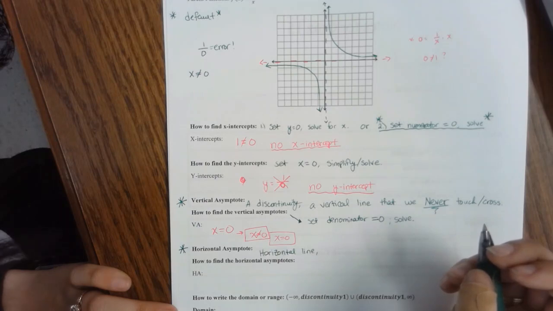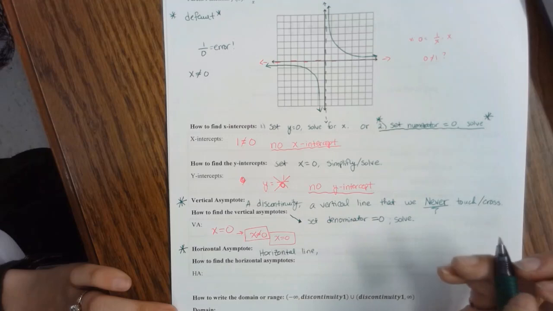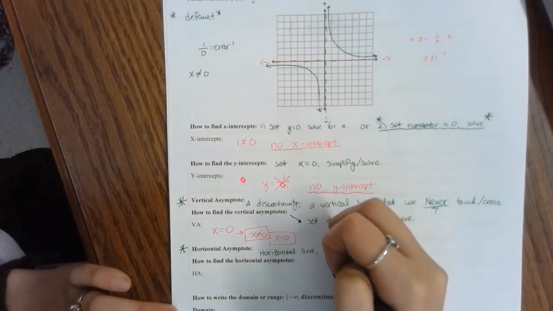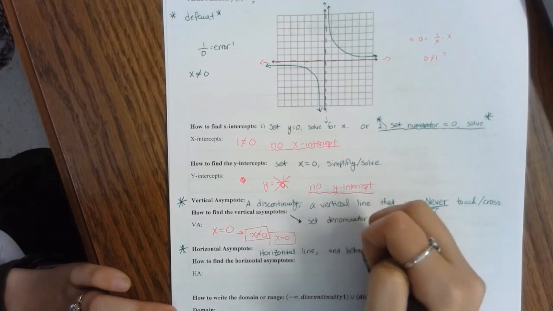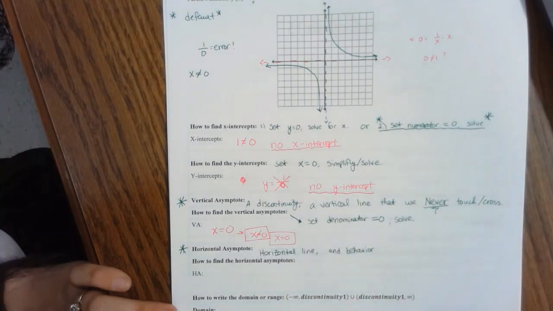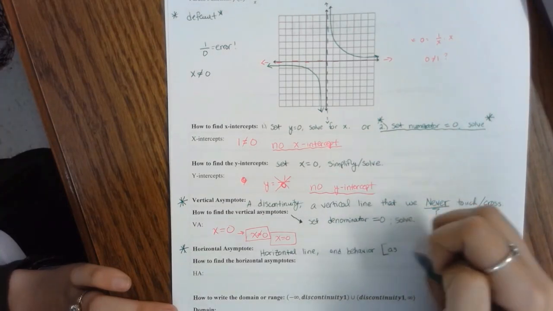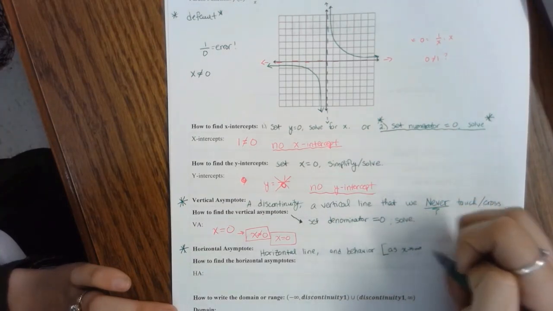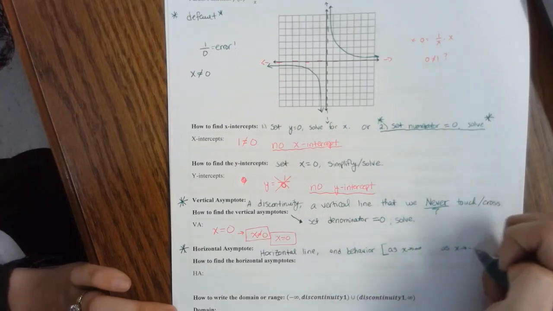It's a horizontal line, and it talks about the end behavior. We only care about the ends. Right? If you remember back, that's the whole as x approaches infinity, what's y approaching, as x approaches negative infinity, what's your picture doing? Right? Sound familiar? I hope so.